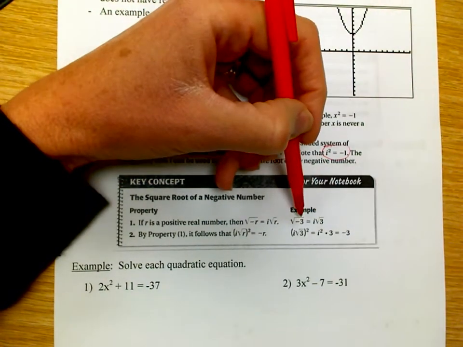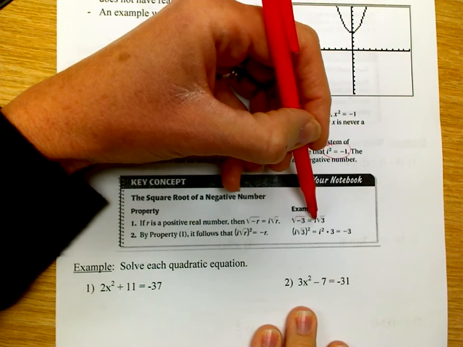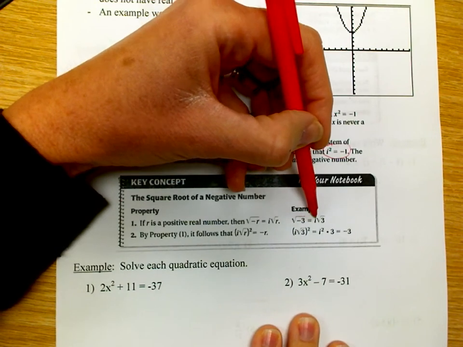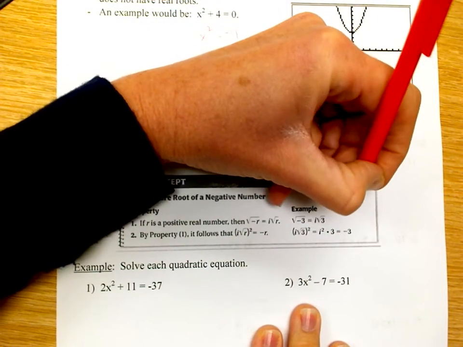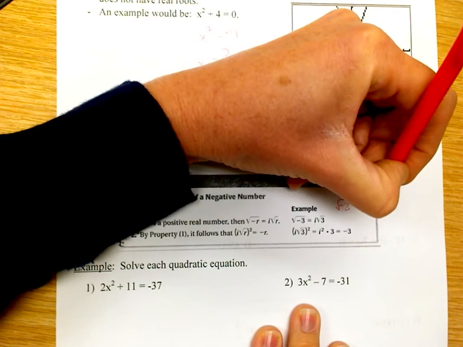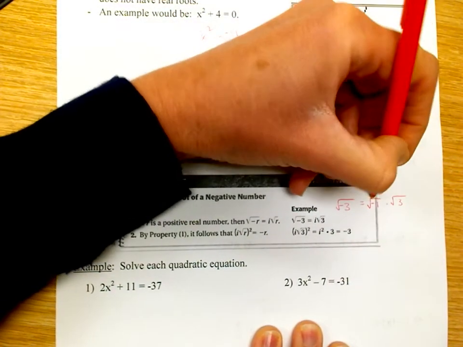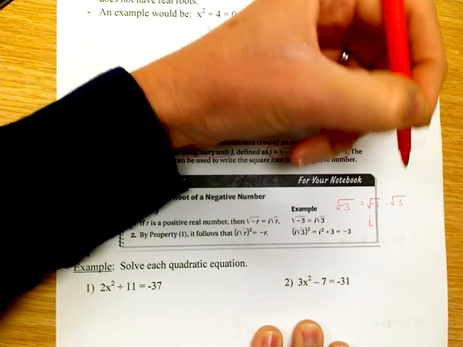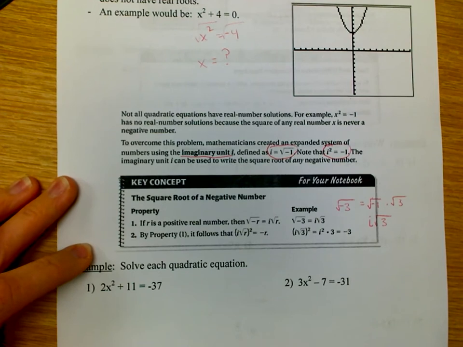For example, if you look at the square root of negative 3, that can be represented as i times the square root of positive 3. The reason this works is if you think about the square root of negative 3, we could break that into two pieces: the square root of negative 1 times the square root of 3. The square root of negative 1 is i, and the square root of 3 will not simplify. And so that's how we can use this property.